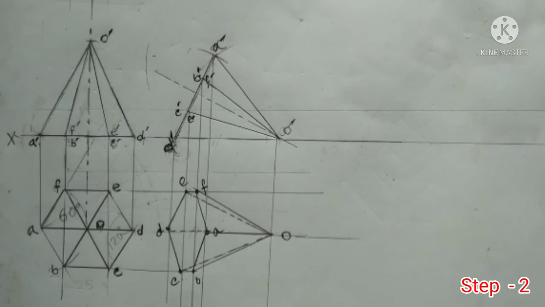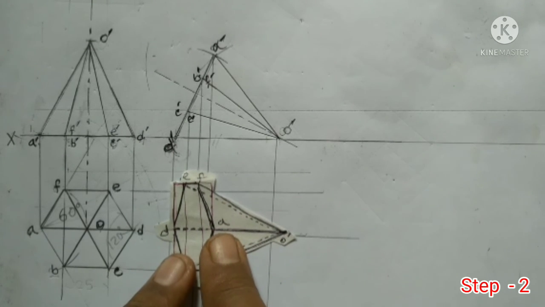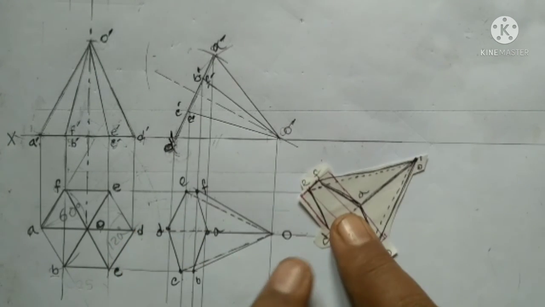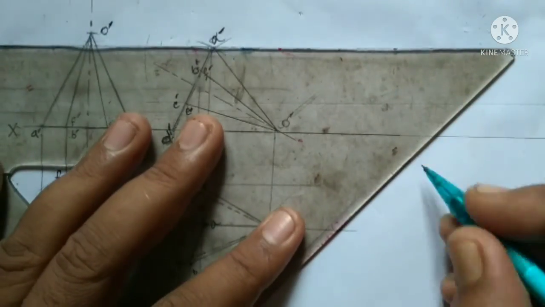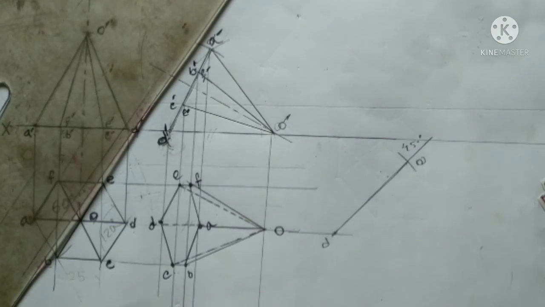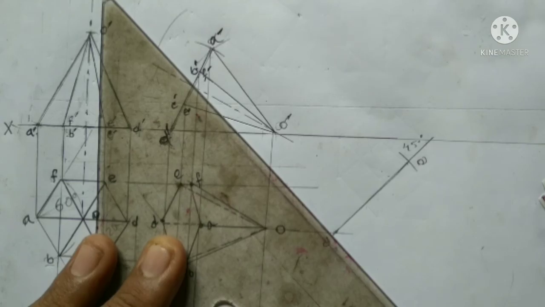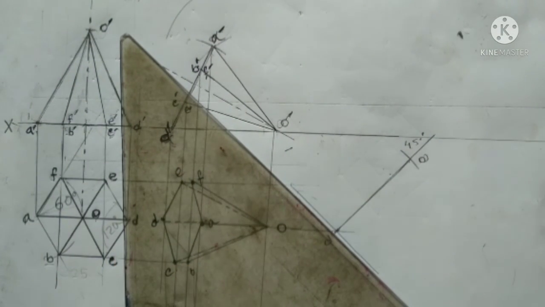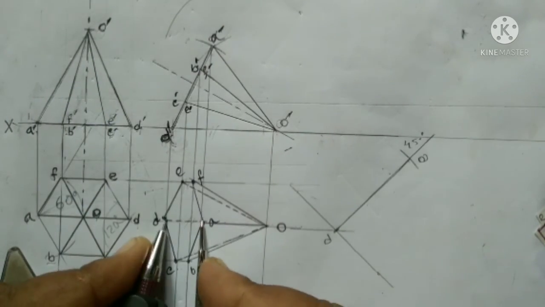Now we will do the third step. Here we rotate the top view at an angle of 45 degree with the vertical plane, just like this. So first of all we will draw the 45 degree angle with the XY line. Consider this line as a center line. We will draw the rectangle and then draw the projection lines.